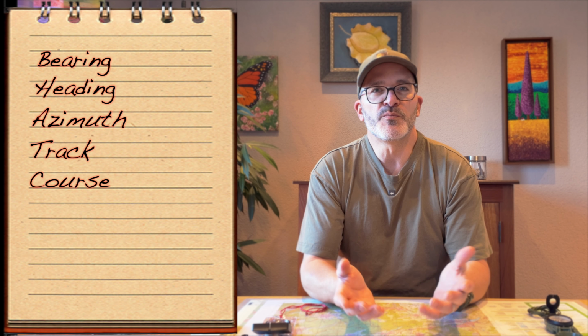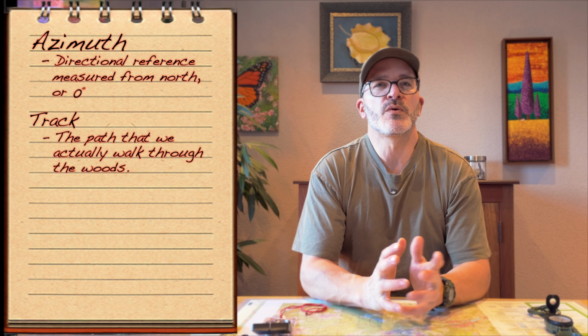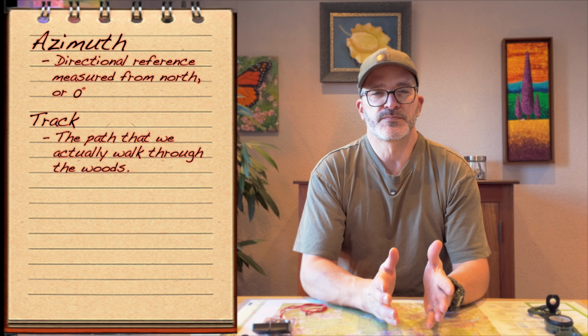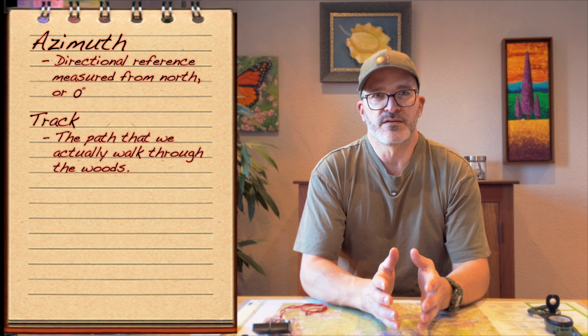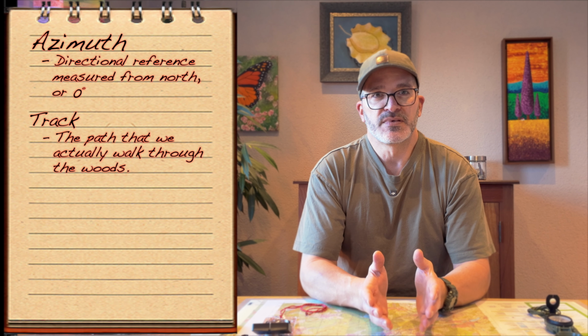In this course, we will be calling all of our angular measurements azimuths, since we will be referencing them from north or 0 degrees. And track we will use to describe the actual path that we walk once we have started moving through the wilderness. When everything is going well, our azimuth and our track should be the same.